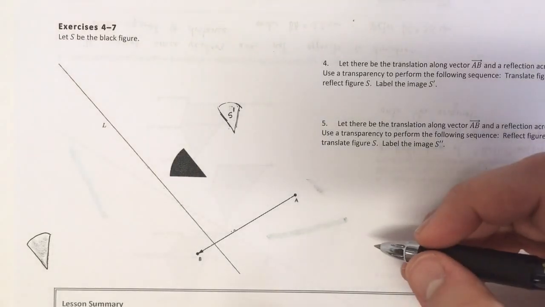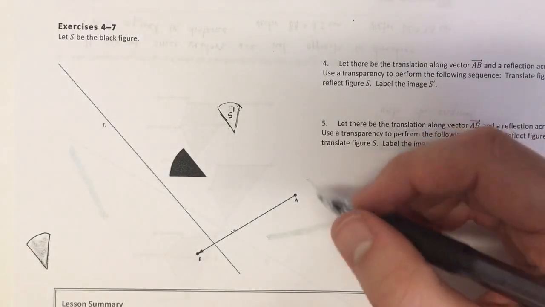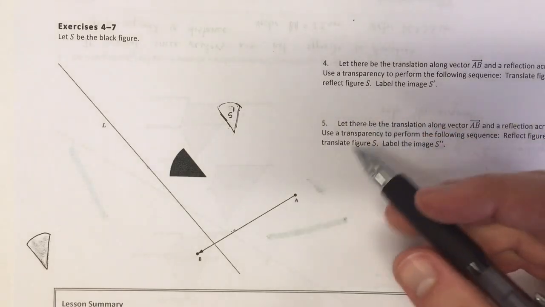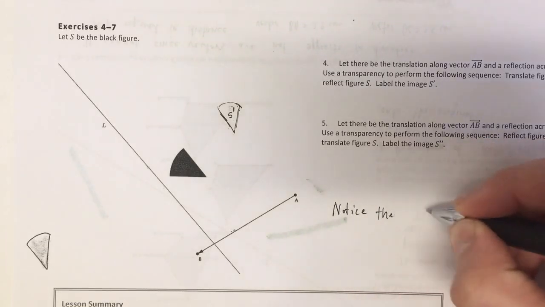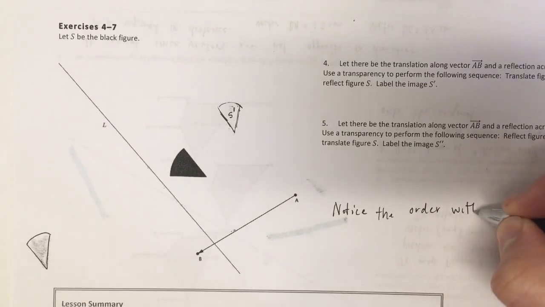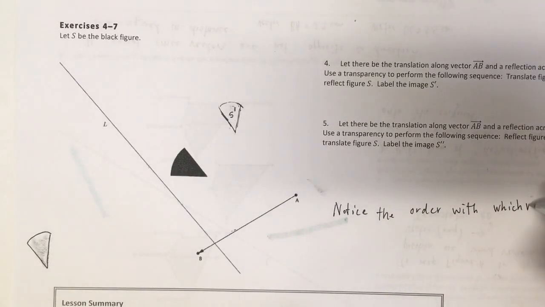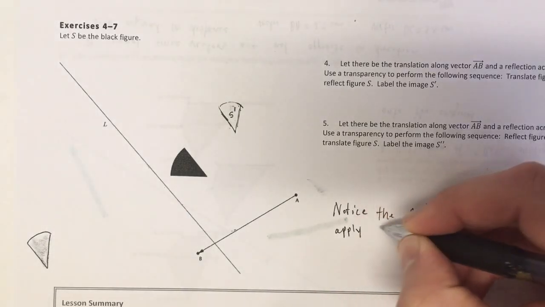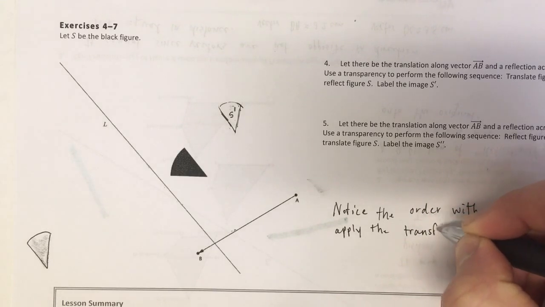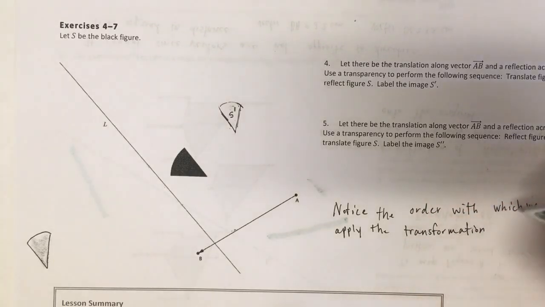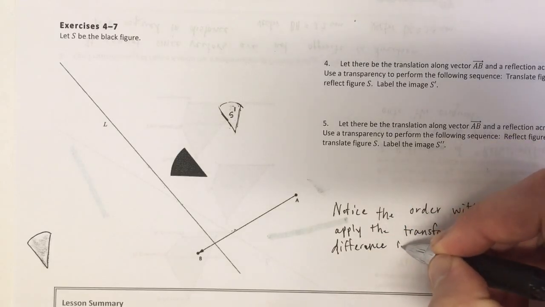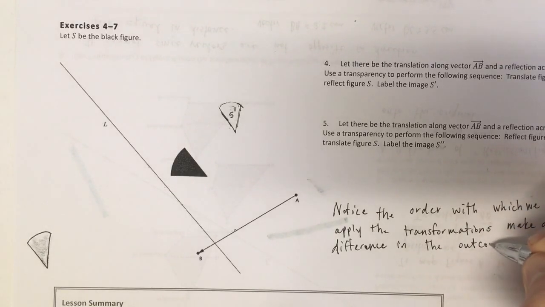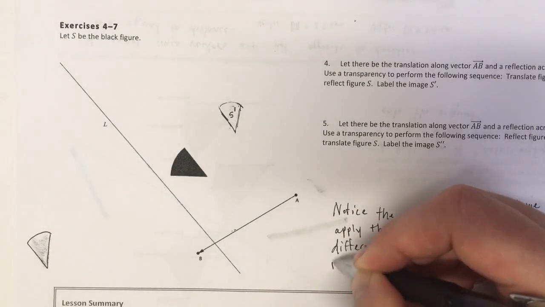And so unlike the rotations, where if you have the same point, it stays the same, you want to notice the order with which we apply the transformations makes a difference in the outcome of the image.